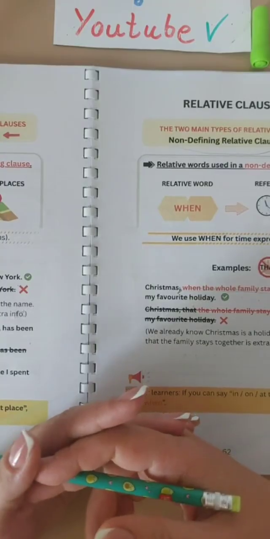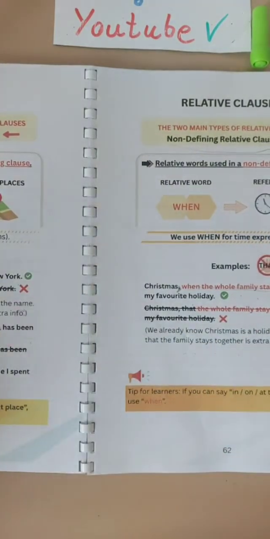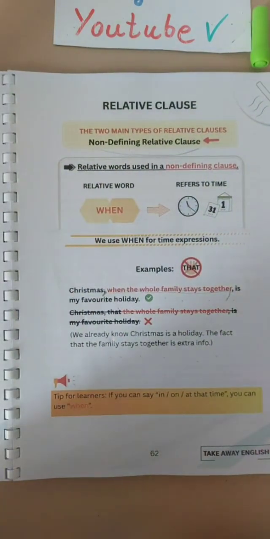Non-defining has a lot of prepositions. Defining has just that and non-defining has a lot.